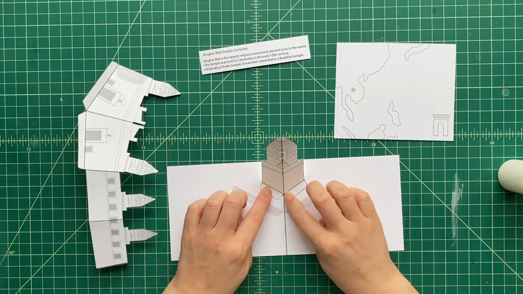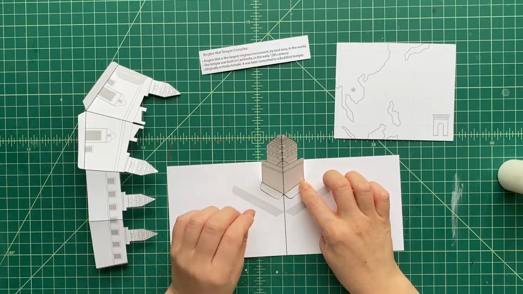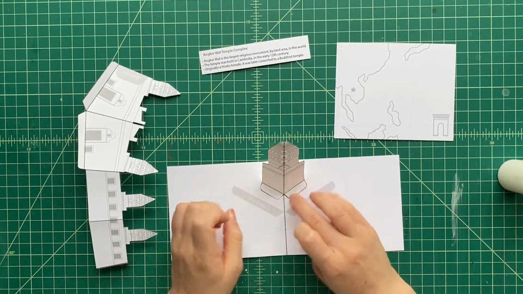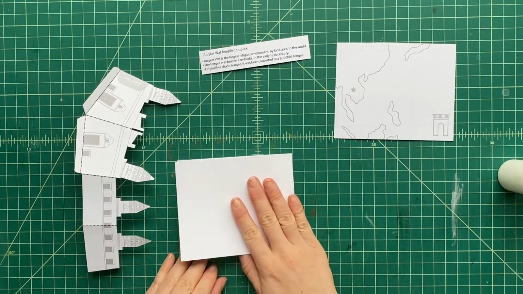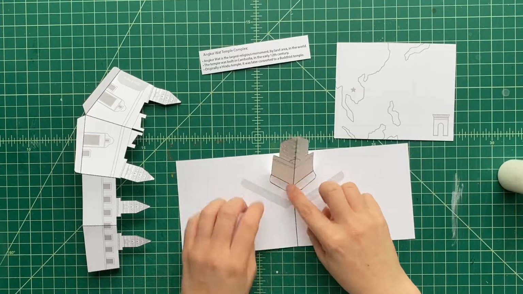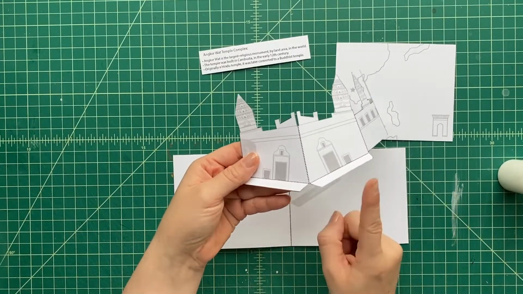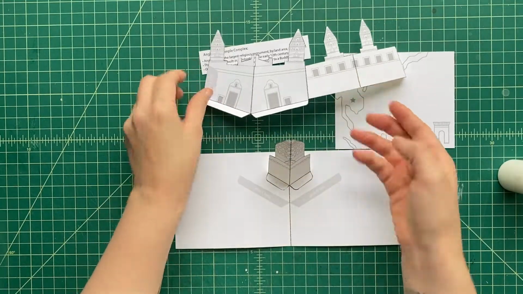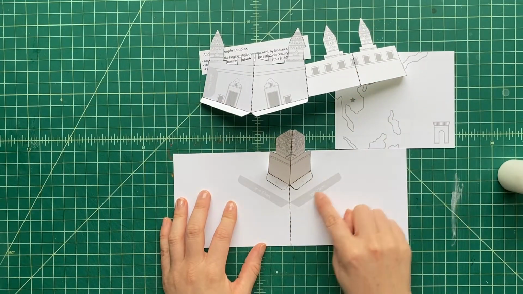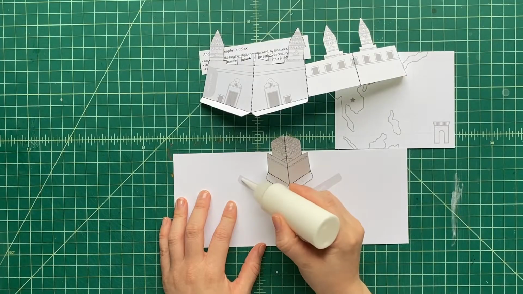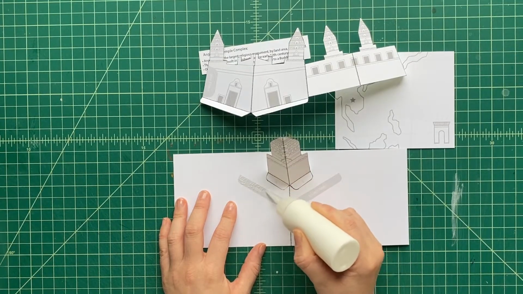So we're going to glue this tab down. You can see that the tab that's on the piece actually matches up exactly with that gray area on the base page. And see, it's centered on that fold line. Look at that. And make sure to let your tabs glue on real well. These tabs are going to glue down on the base page just like that.